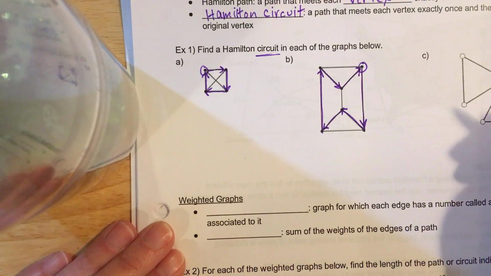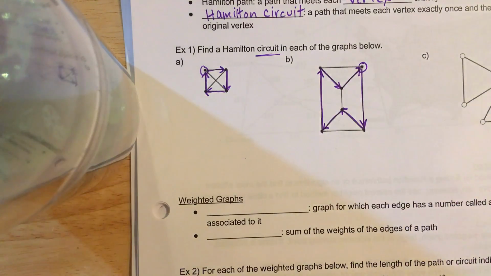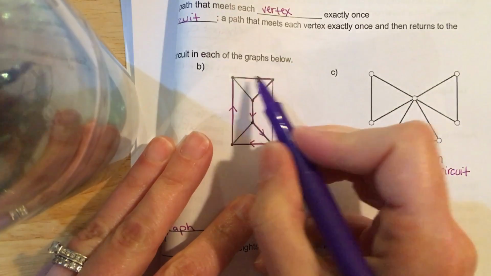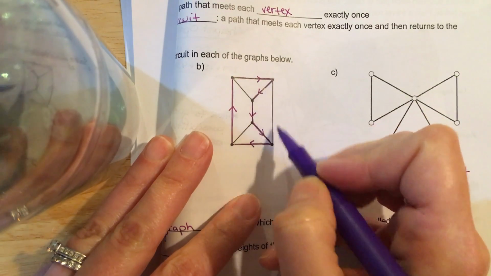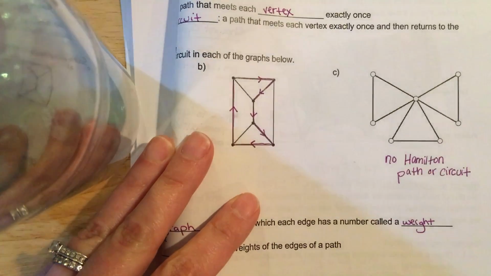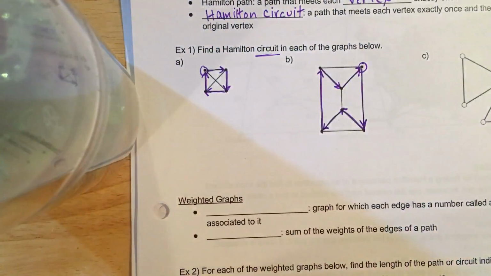Now this isn't the only option. On my keys, which are posted on the website, you can see I have a different path that I took. So even if I started in the same vertex, instead of going straight down, I went toward the center first and then took my circuit that way. So lots of options here.